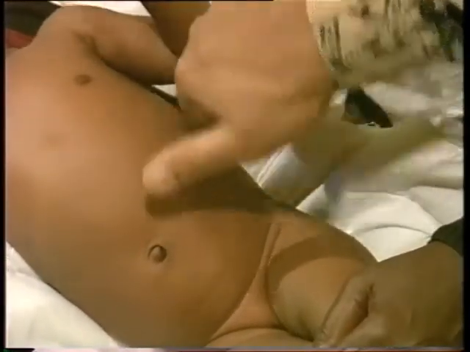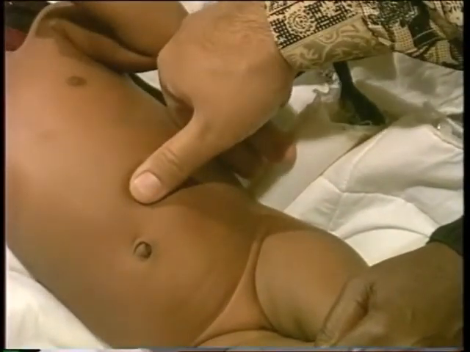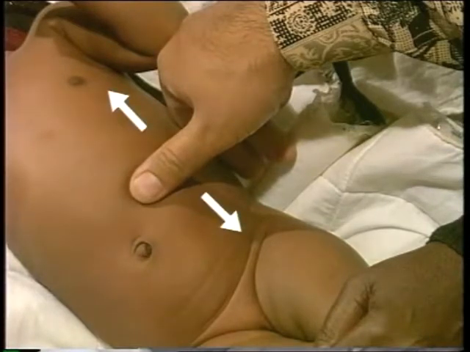Locate the area on the child's abdomen halfway between the umbilicus and the side of the abdomen. Place the thumb and first finger on the skin of the abdomen, so that when you pinch the skin, the fold of the skin will be in a line up and down the child's body, and not across the child's body.